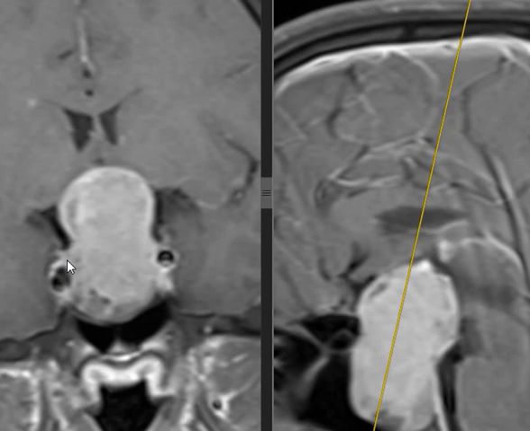What other differential diagnosis? It could be pituitary macroadenoma, could be craniopharyngioma, could be Rathke's cleft cyst. Where is it located? In the sella.